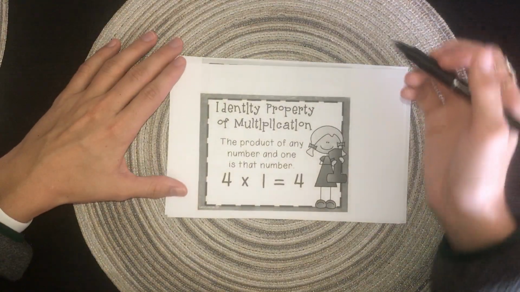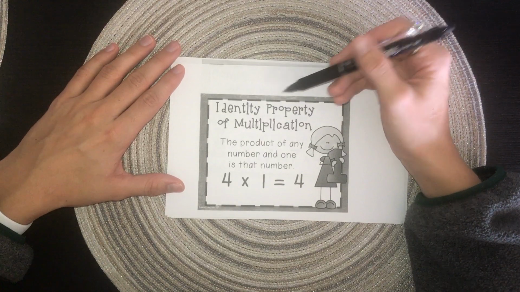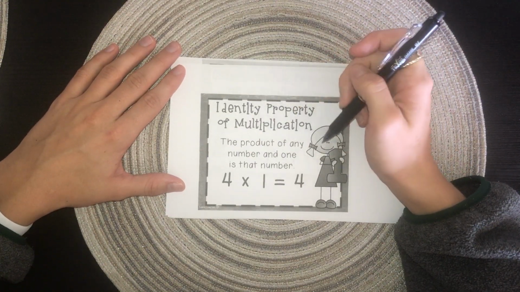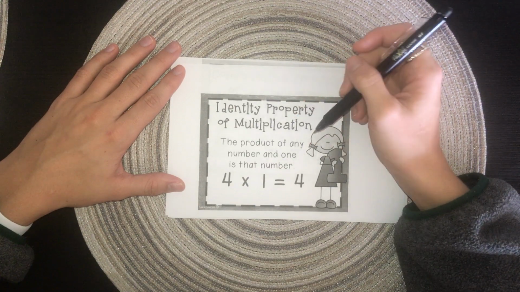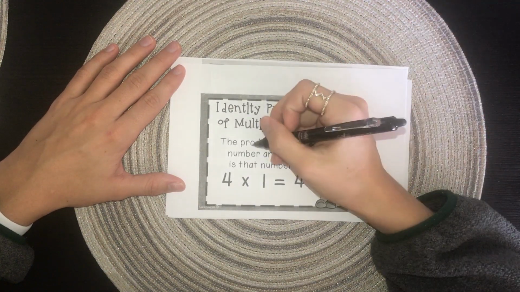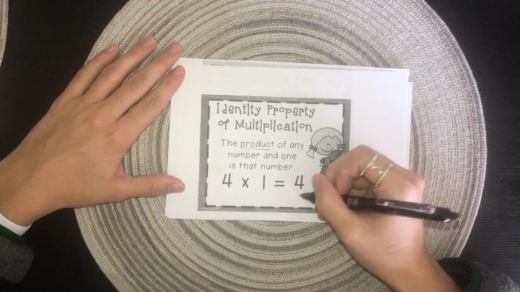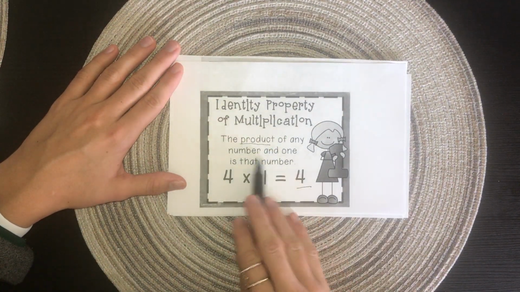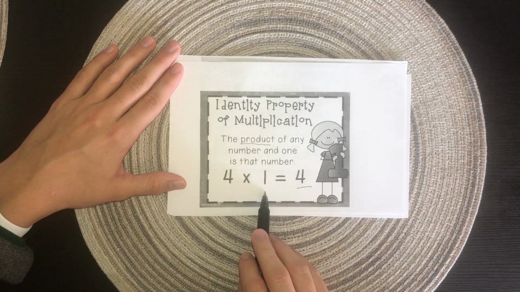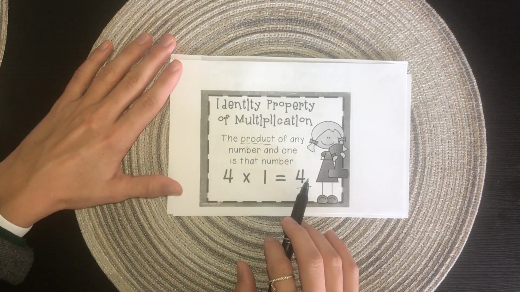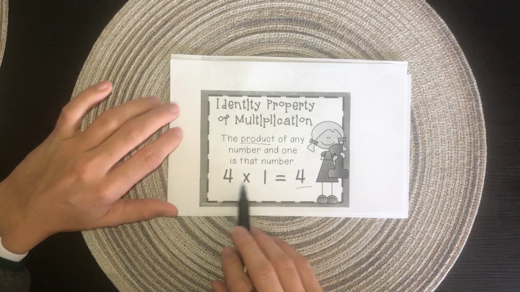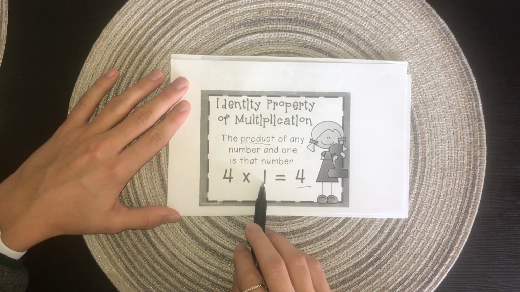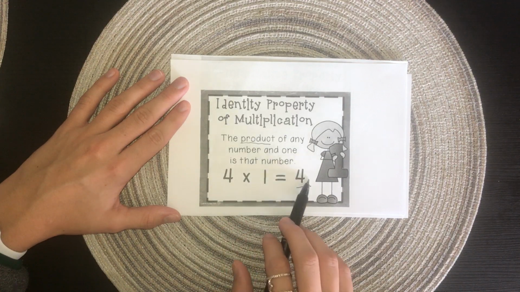That one's a pretty easy one, and same with the identity property of multiplication. What they're saying is that the product of any number and 1 is that number. Again, product means the answer. So if you multiply any number and 1, the product is that number, the number here that's not 1. So 4 times 1 equals 4.